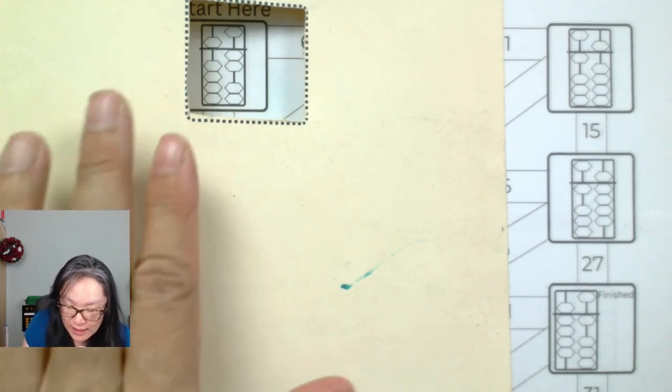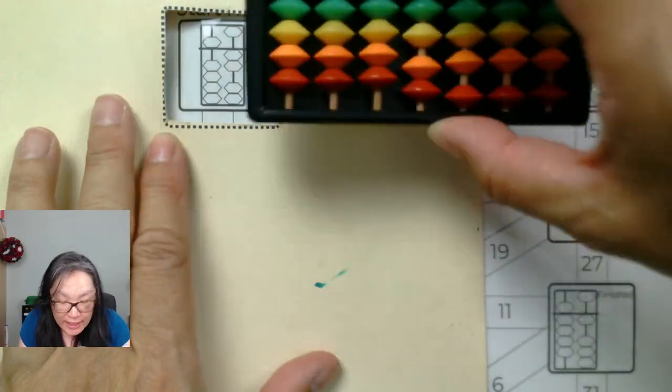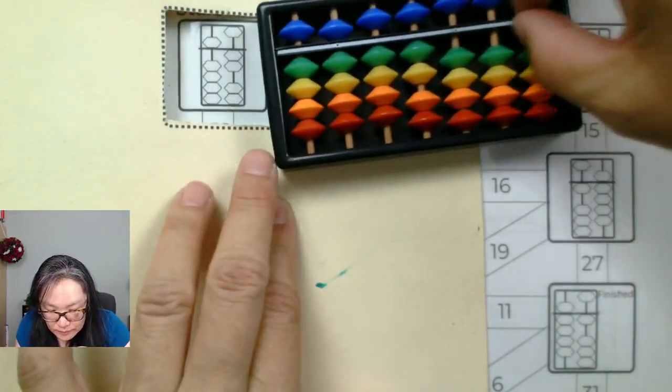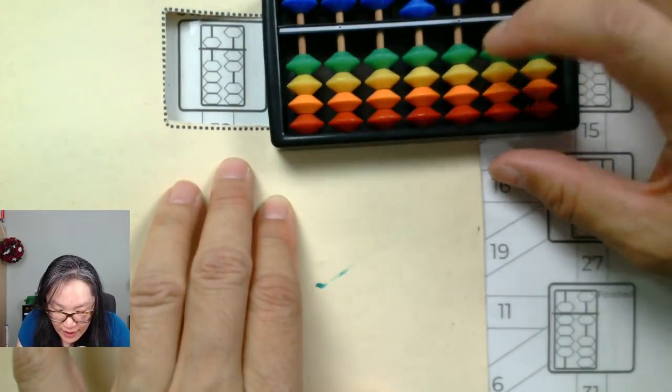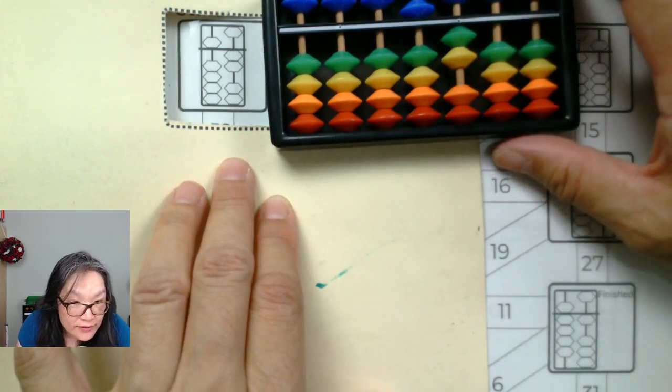What number do you think this is? 52. Yes, you're right. It is 52, because when I look at it and compare it, this is 5 and this is 2. That is 52.